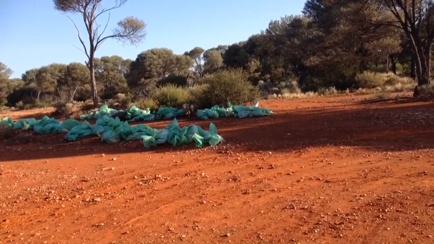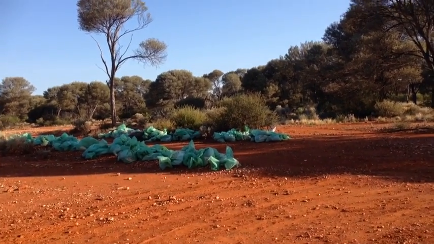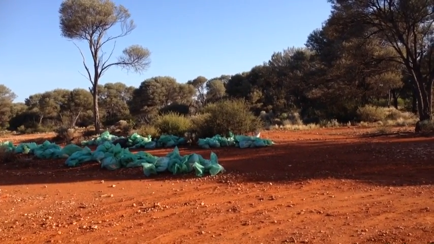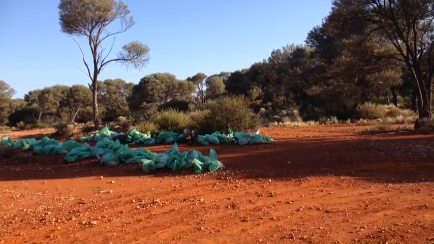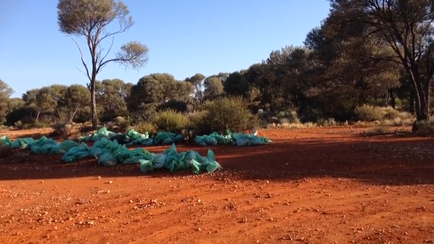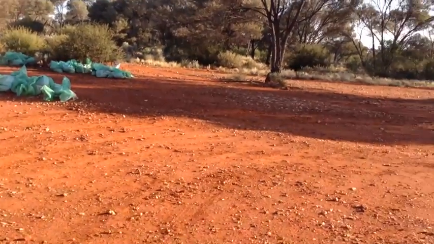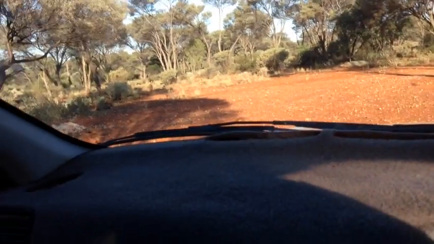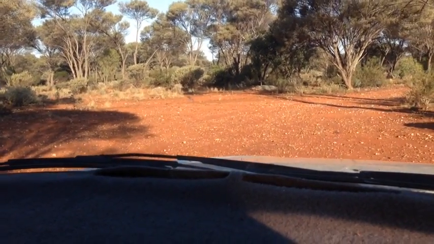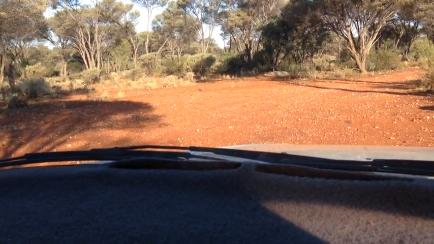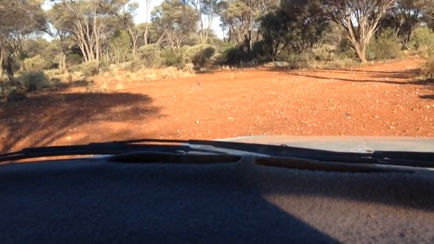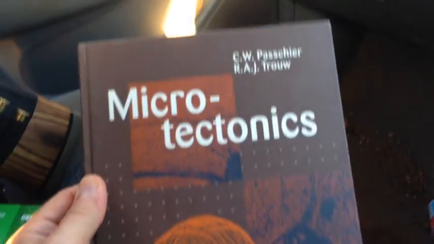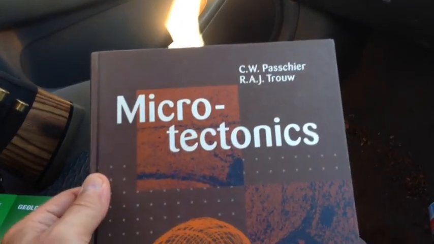Pretty impressive, isn't it? The fact that we own this information now is of course very, very helpful. So the next stage of our endeavour was... here's another beautiful book, Microtectonics.